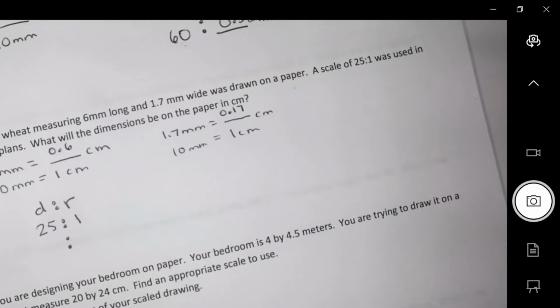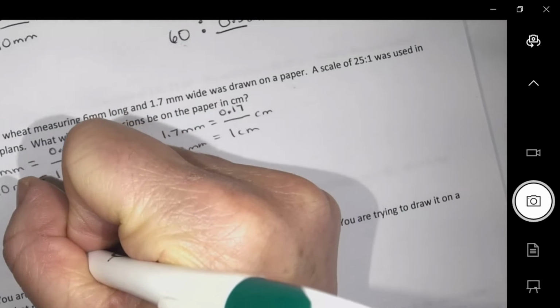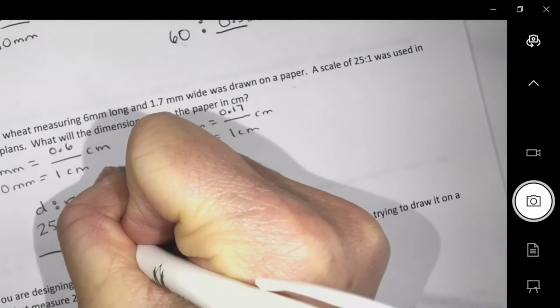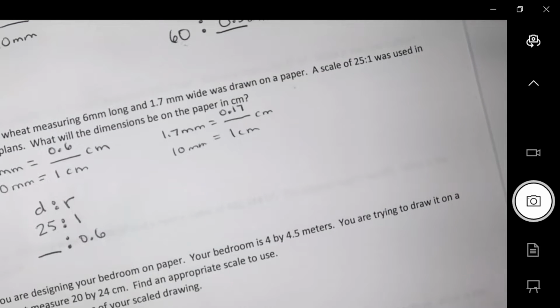A diagram or a real? We want to know a diagram if the real life is 0.6. Okay, once you've figured out where to place everything, everything at the end is always just a cross multiply.